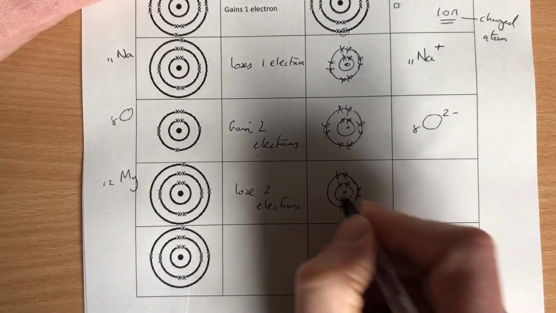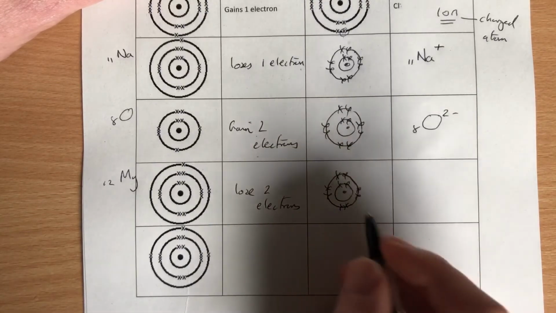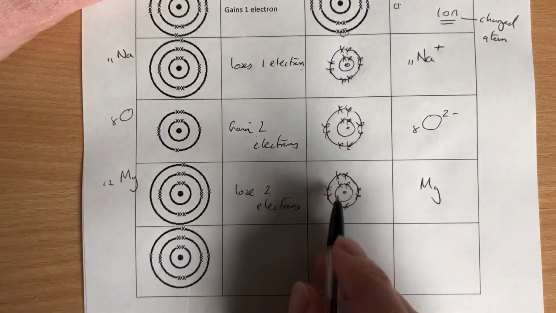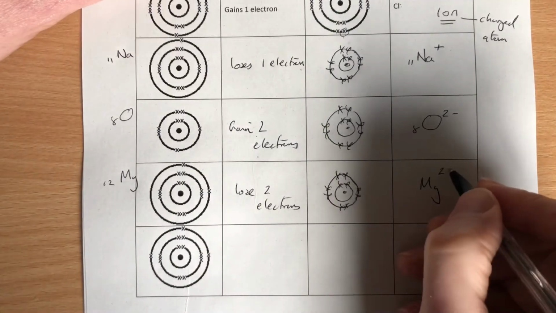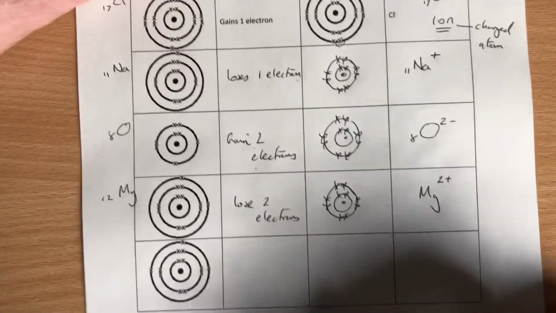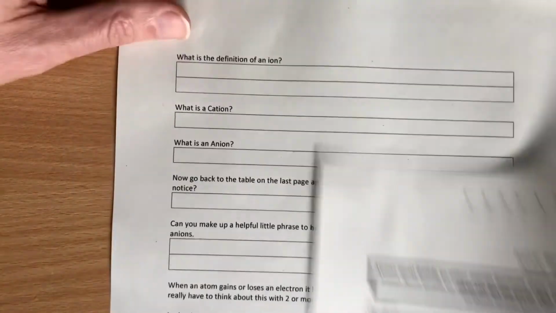Does it make it identical to this? It looks identical, the electronic configuration, but it is different because it is the magnesium ion. It's lost 2 electrons, so it's going to have 2 positive charges, like so. And you can do the last one on your own. A couple of quick questions on the next page.